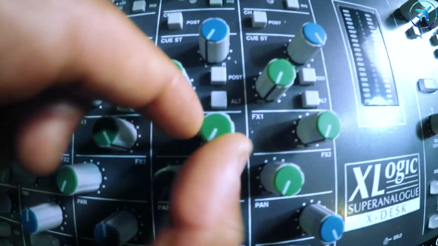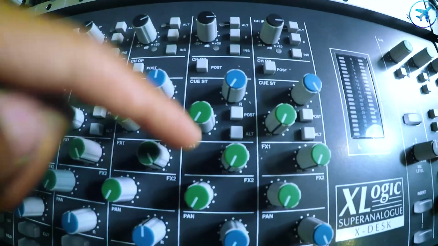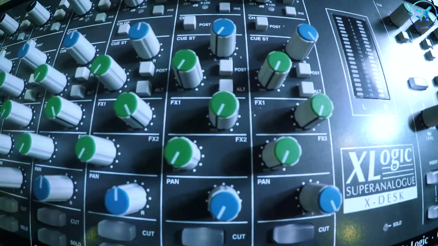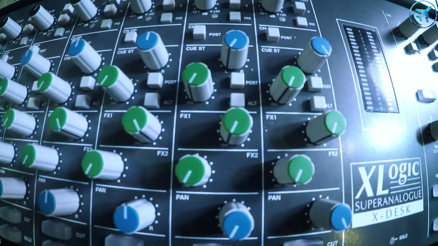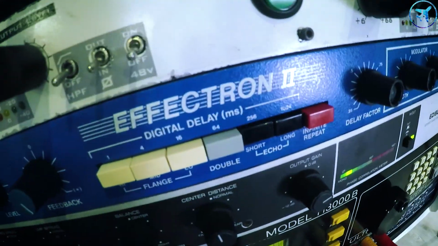It's essentially a send. It's sending some of the original signal that's coming from the computer after the line inputs, and then we can duplicate that and send that to effects, and then we can actually affect our signal. This is my Delta Labs Effectron. Okay, that's the Delta Labs digital delay Effectron 2.